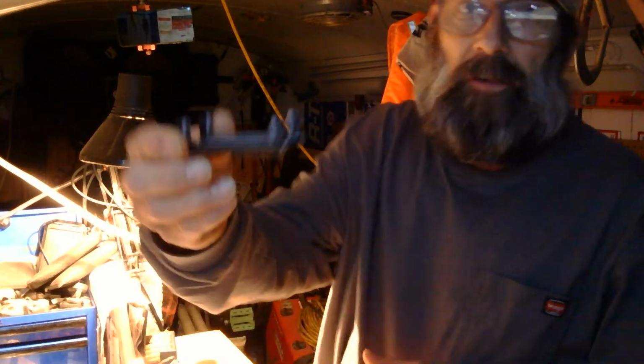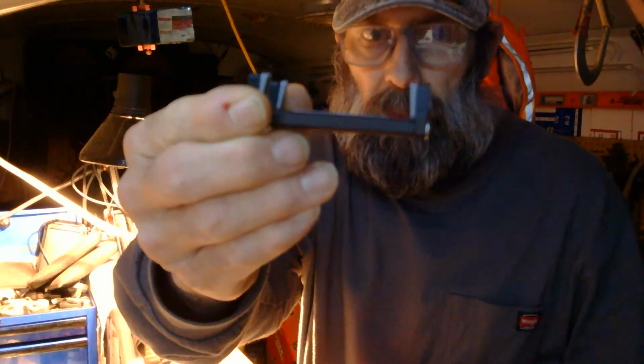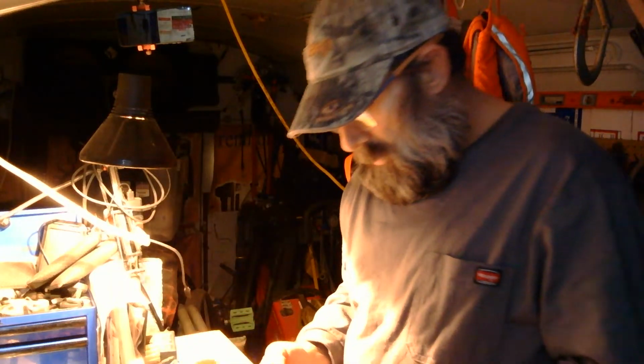Oh, that's nice. These things are even beveled a little, the plastic. So it forces the phone back into the holder. So that's nice.